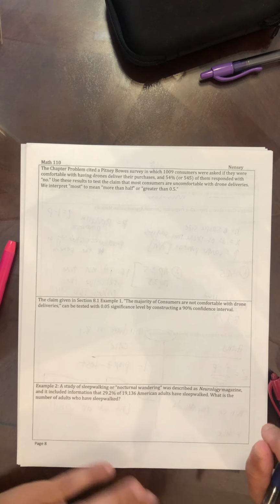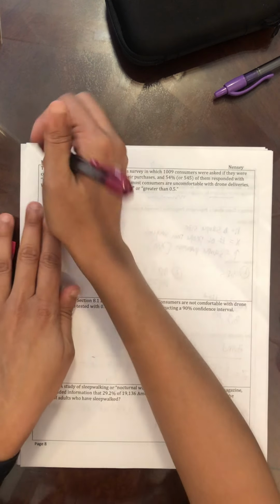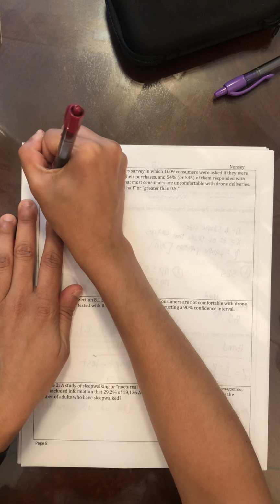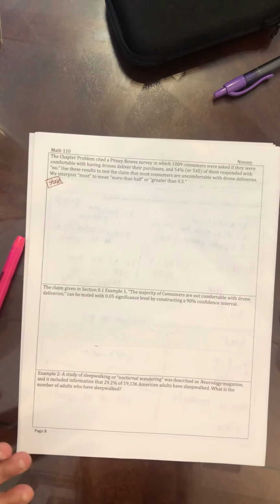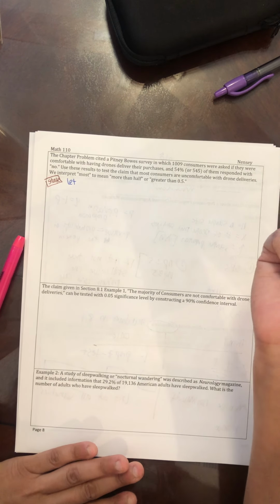So the first thing you have to do is your state. We're going to do state, plan, do, conclude. I'm going to write state here, and I'm going to write pretty small, so if it's a little hard to read, you're going to have to look at the answer key that I'm going to post. So state: this is proportions because it's talking about proportions. We know that already because it's the same problem.